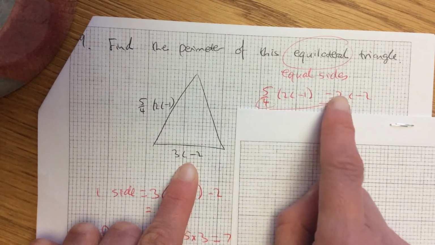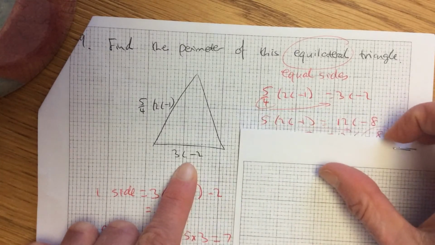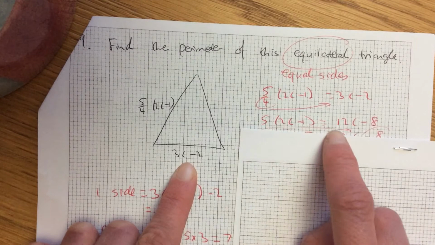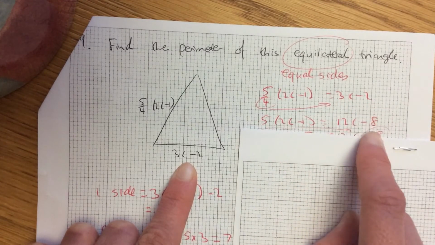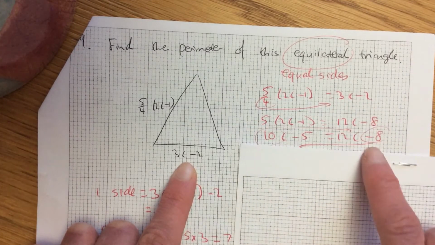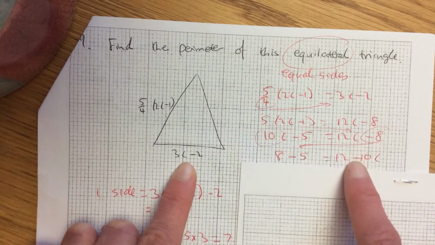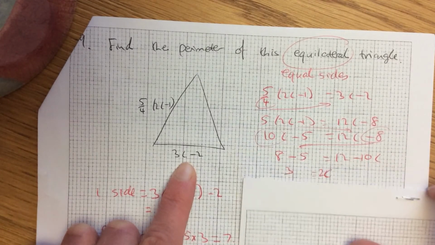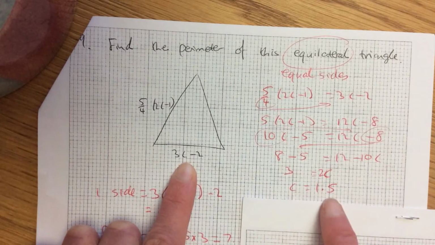So I brought that 4 over and multiplied. So I was left with 5, 2c minus 1 equaled, times these by 4. I timesed out that bracket. I now want letters one side, numbers the other. And now I've worked out my c.